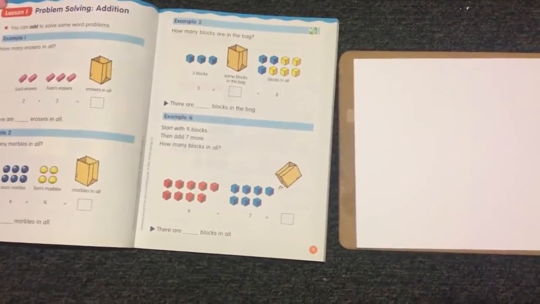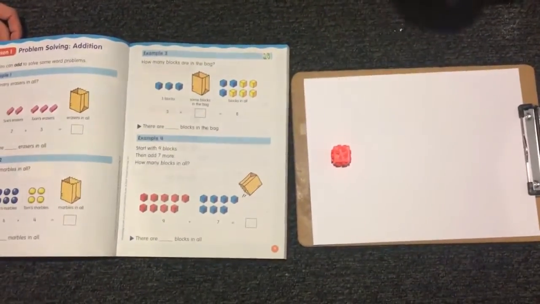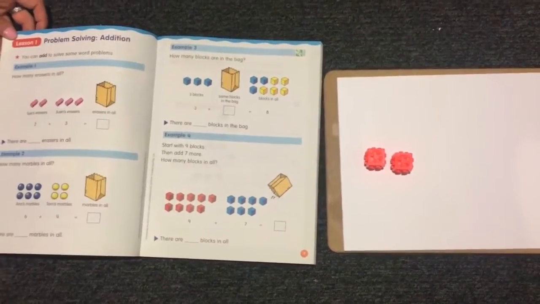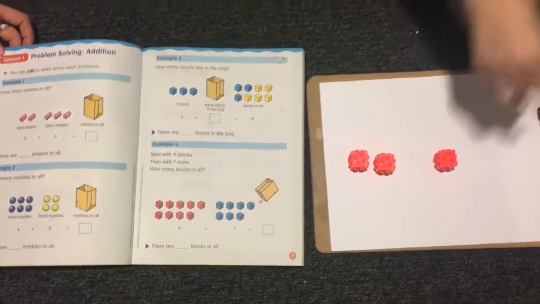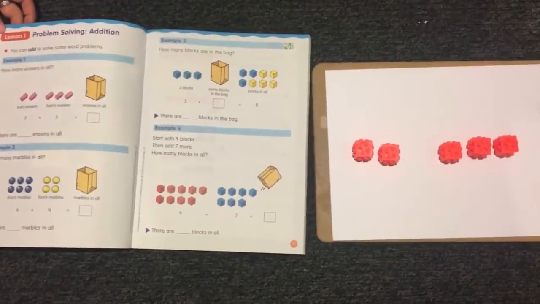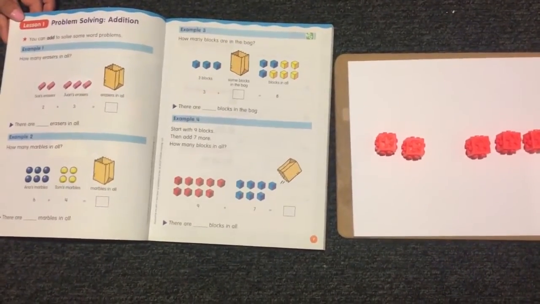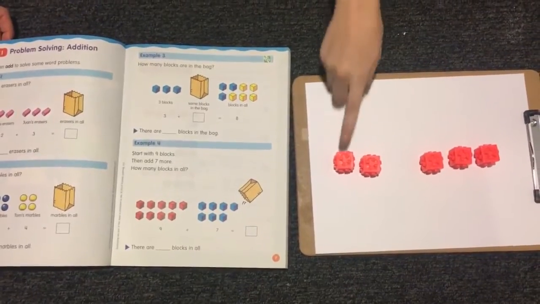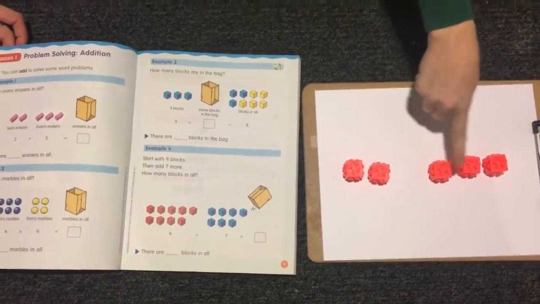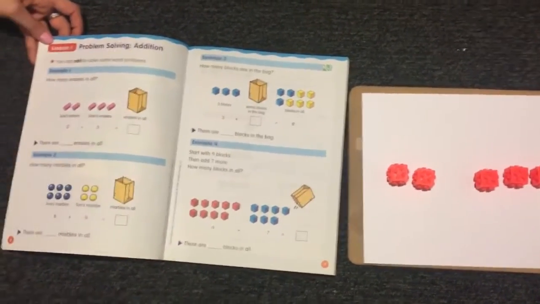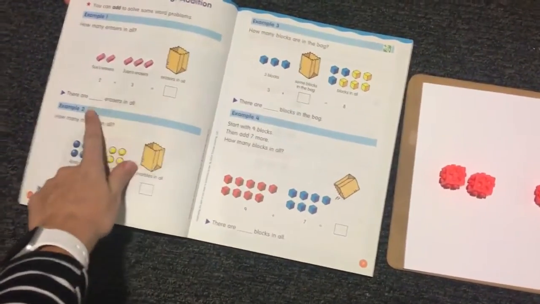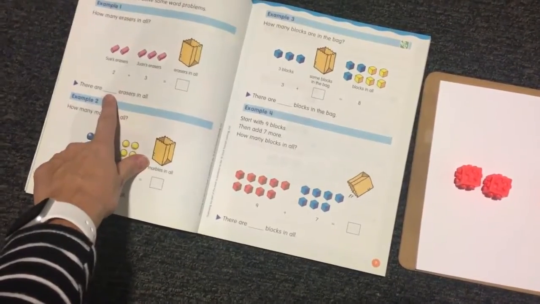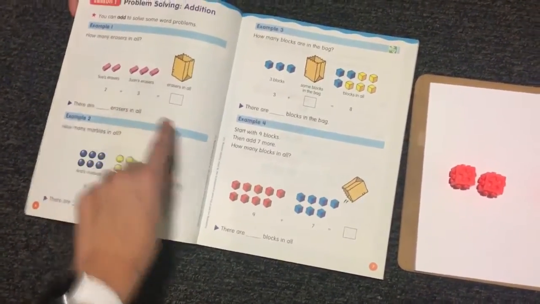So let's see. Sue has 2 erasers. 1, 2. Juan has 3 erasers. 1, 2, 3. How many erasers are there in all? I wonder how I can count these. Well, I could count by ones. 1, 2, 3, 4, 5. So how many erasers are there in all? 5. So I would put that number here, and then I'd also write it in this section. There are 5 erasers in all.